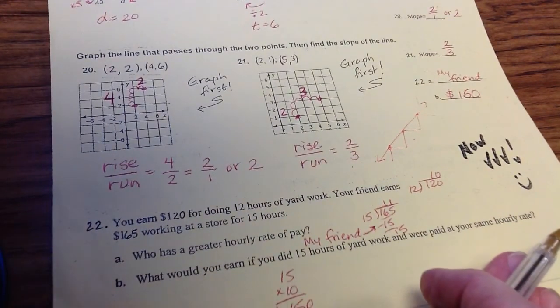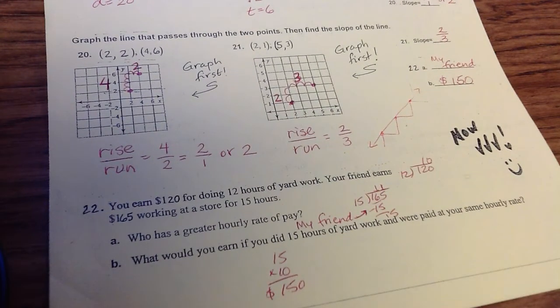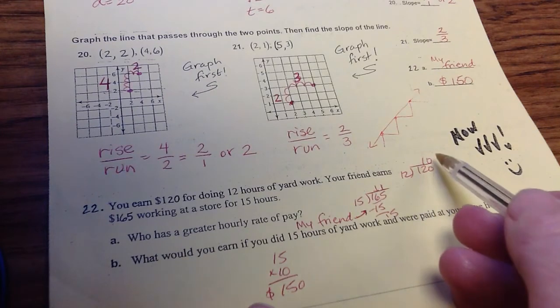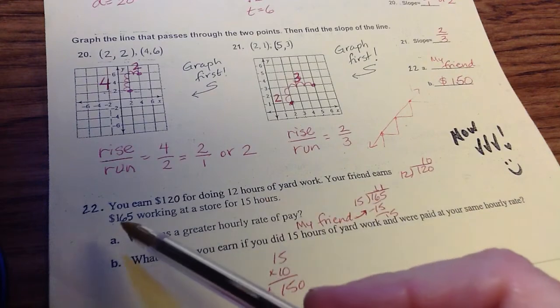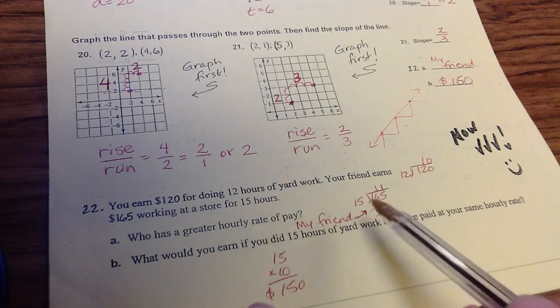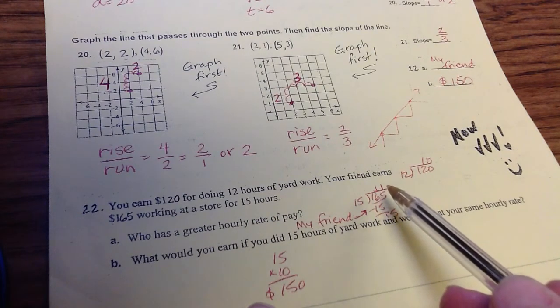Okay, number 22. This is a great question. You and your friend are working, and you're each making an hourly rate. So we're trying to figure out what the hourly rate is. If you earn $120 for 12 hours of yard work, I did a lot of yard work growing up. Really great way to make money. 12 goes into 120 10 times. You're making $10 an hour. Your friend gets $165 for working at a store for 15 hours. So this is 15 hours going into 165. He gets $11 an hour.